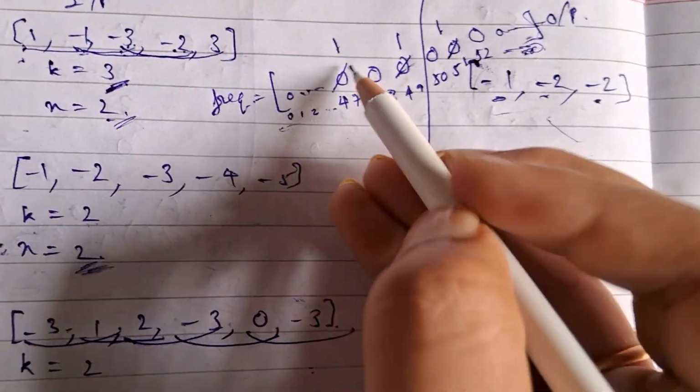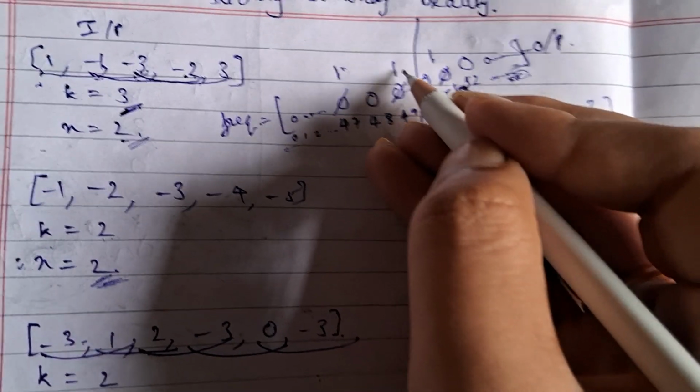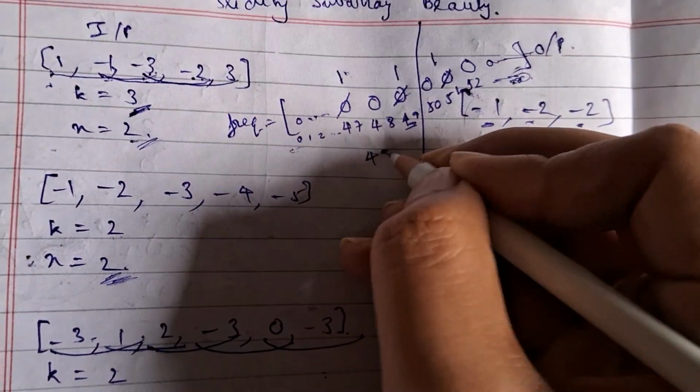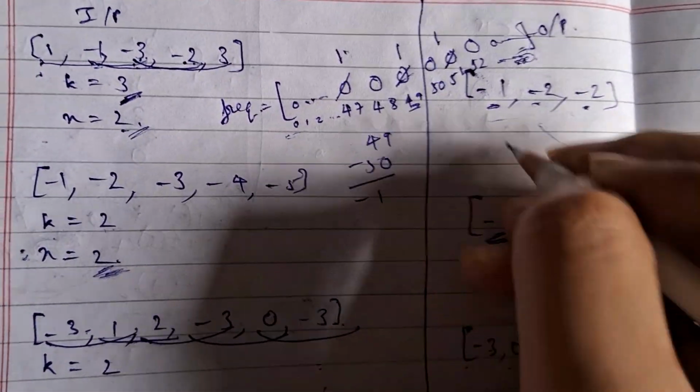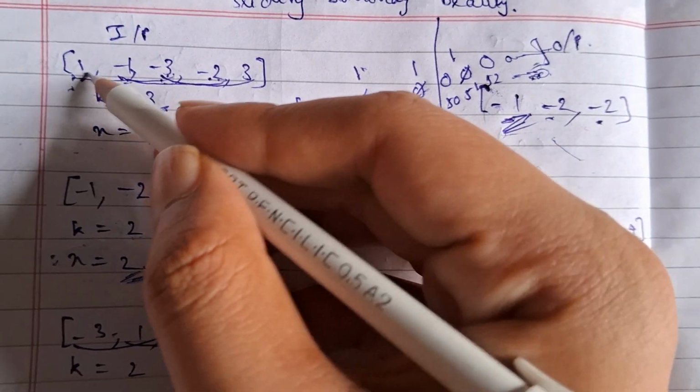So what is the smallest over here? 47. Then this is 49, right? So what is the second smallest? It is 49. But we don't print 49. What do we print? 49 minus 50, that is minus 1. So we print minus 1, right? Now we are going to delete this.